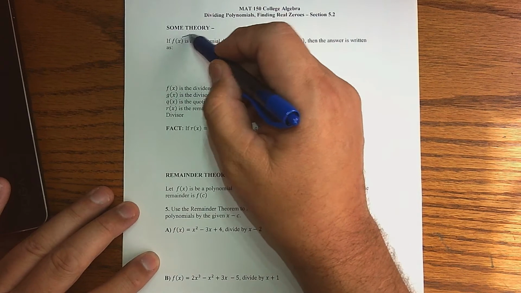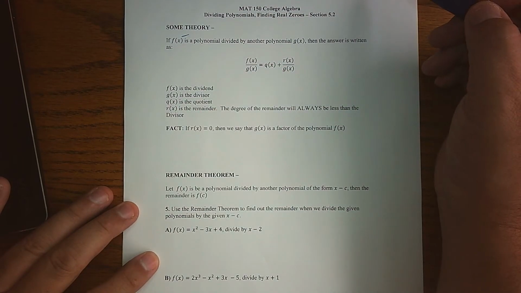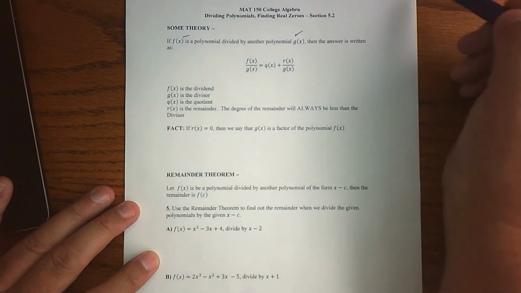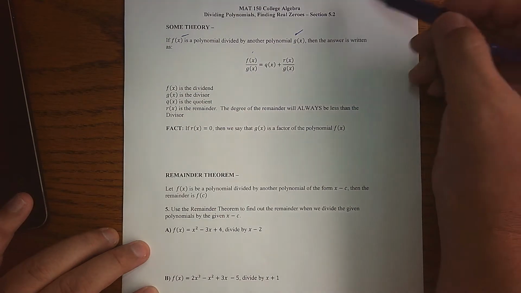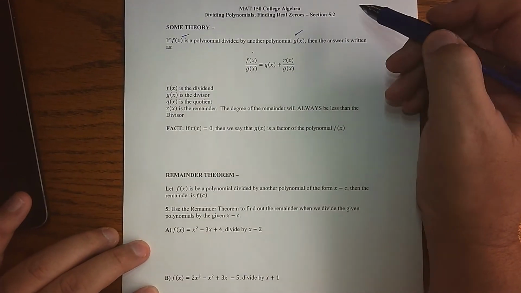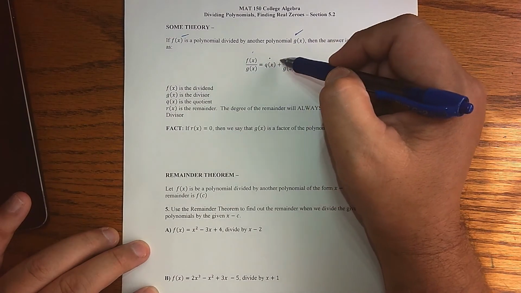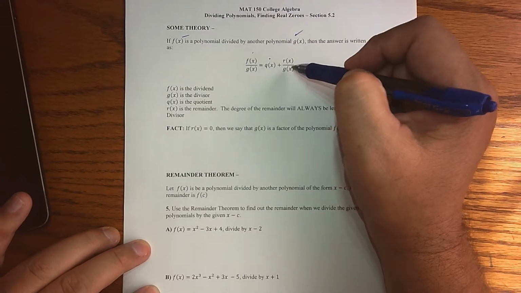We have a polynomial, I'll call it f of x, and we're going to divide it by another polynomial, let's call that g of x. So f of x divided by g of x. The answer that we write will be written in the following way: q of x plus r of x over g of x.